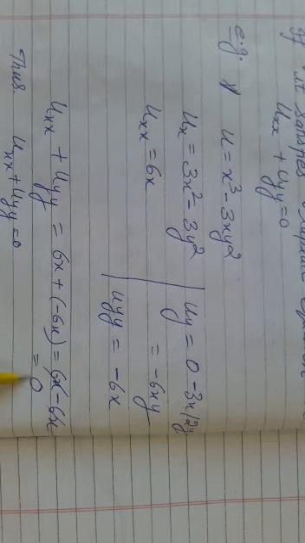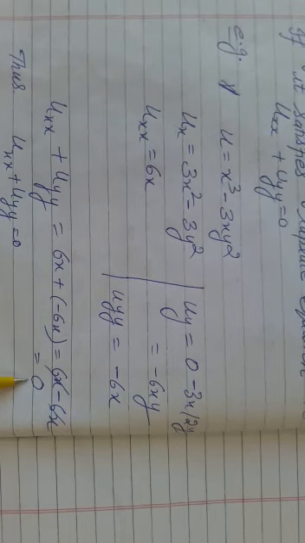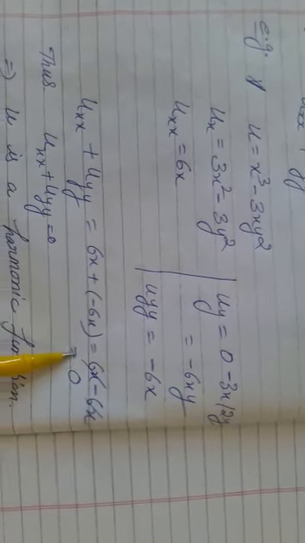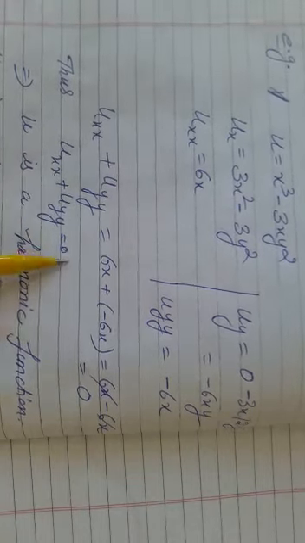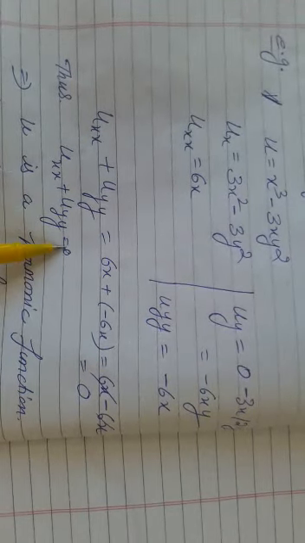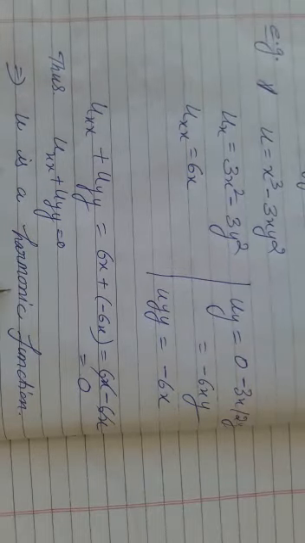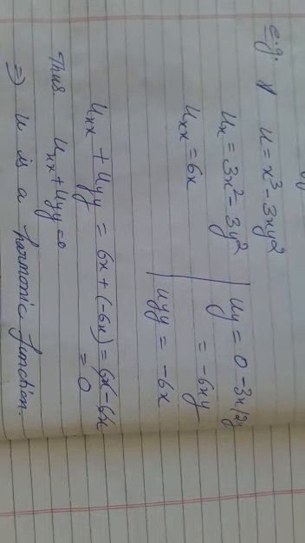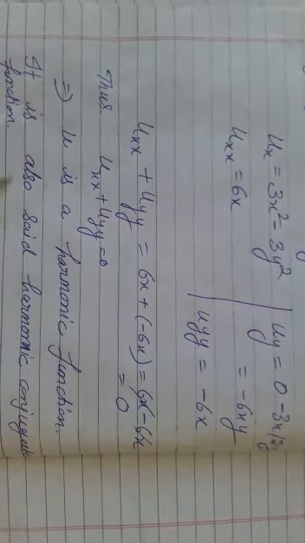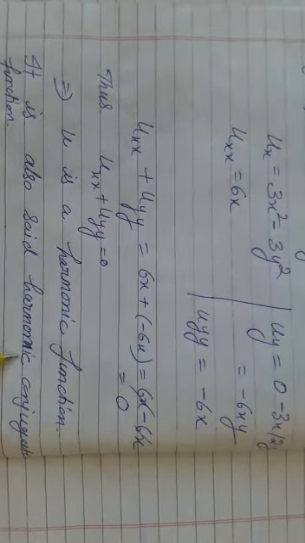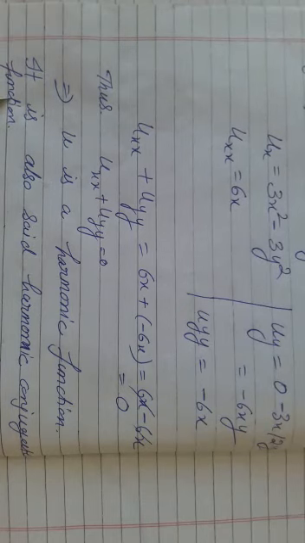After cancelling these terms, we get the answer 0. Thus, u_xx plus u_yy is equal to 0 means u is a harmonic function. It is also called a harmonic conjugate function.